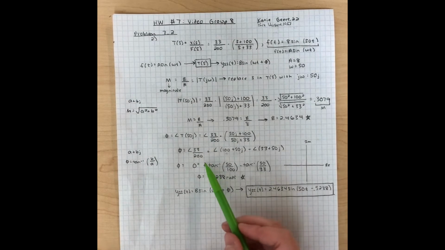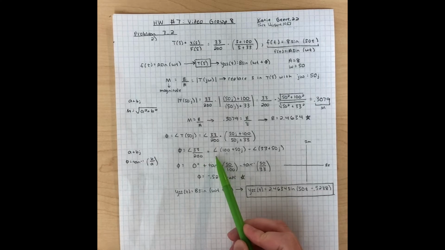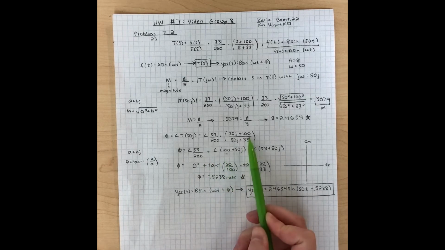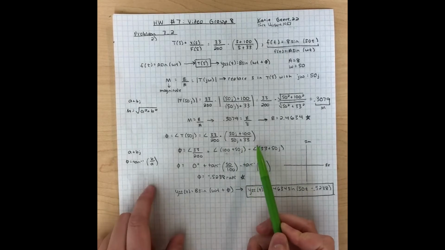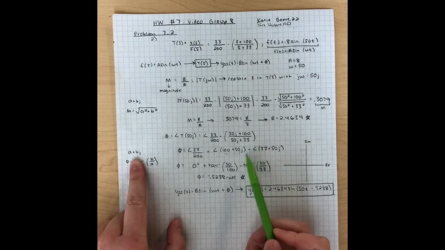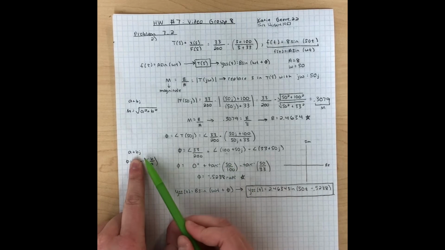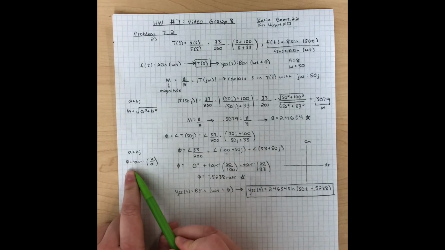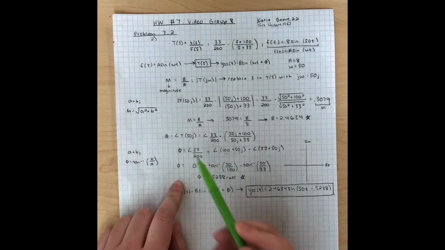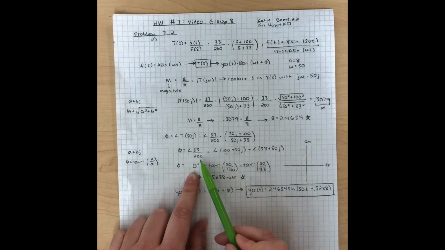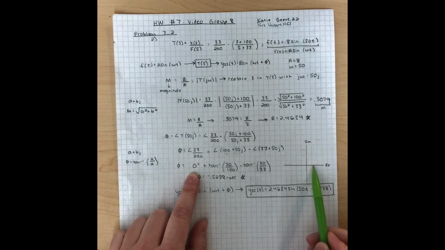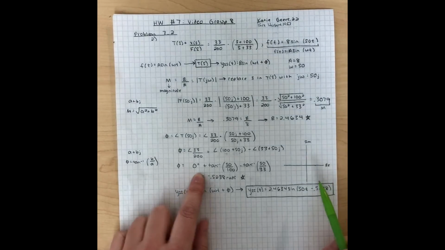And so like we did in class, we're going to take the angle of the 33 over 200, and then we're going to add the angle of the numerator of the transfer function and subtract the angle of the denominator of the transfer function. And because these are complex numbers, you have the form a plus bj, so you know that the angle is going to be equal to the inverse tangent of b over a. So here's the calculation for the angle, and you know that the angle of 33 over 200 is 0 because that lies only on the real part of the s-plane.